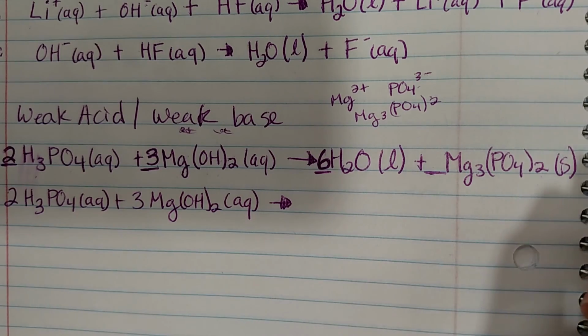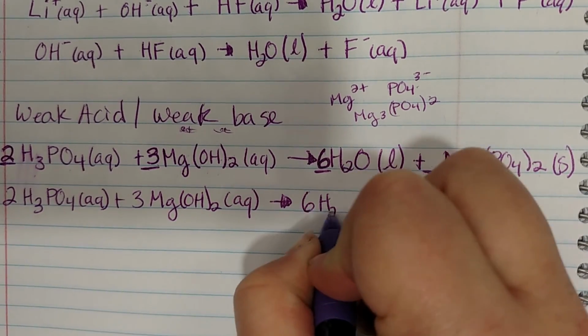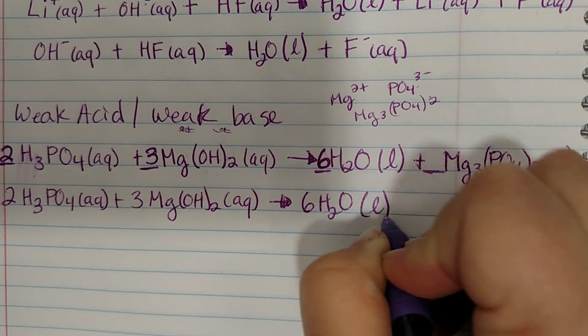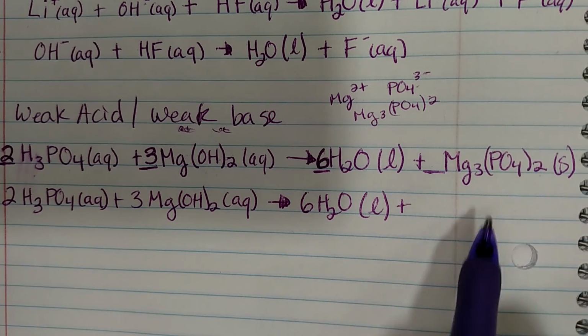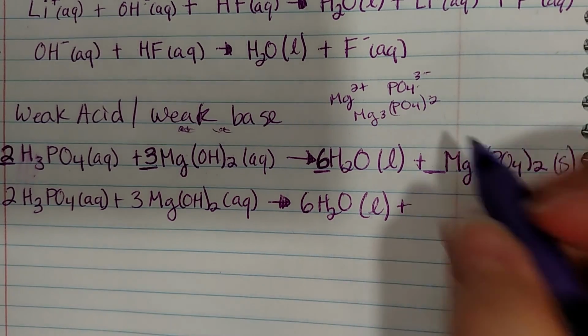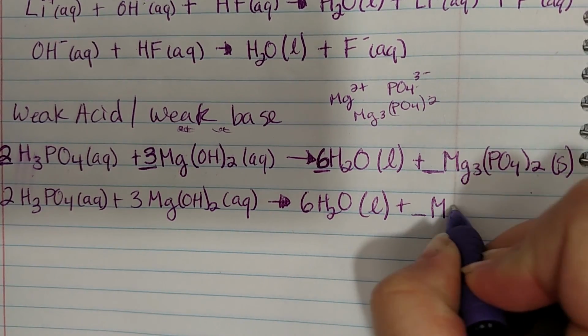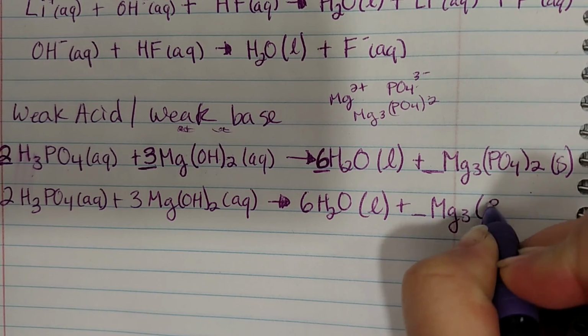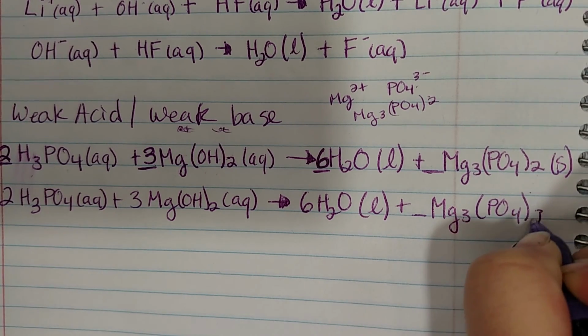We have water here, and it's a liquid. We cannot break that down, so we copy it down. And then we have our magnesium phosphate here, and it's a solid, and we copy it down. So, guess what? Nothing changes.